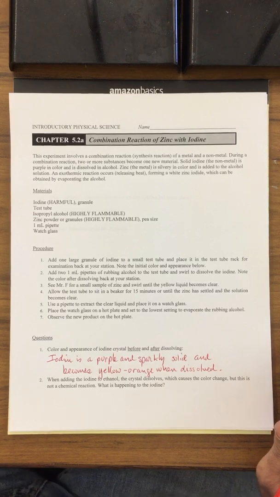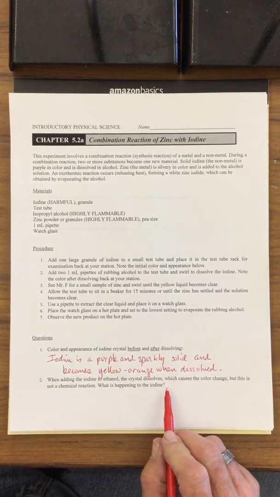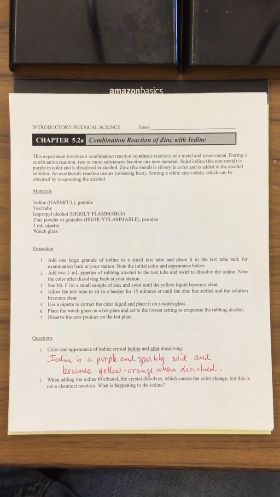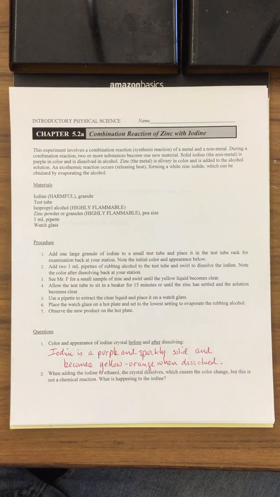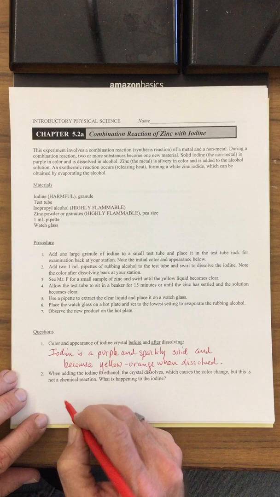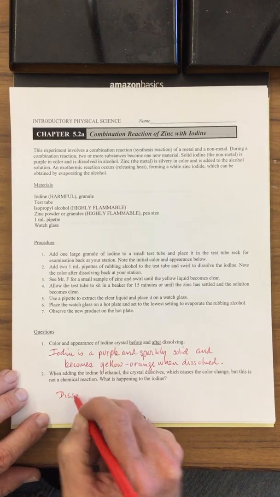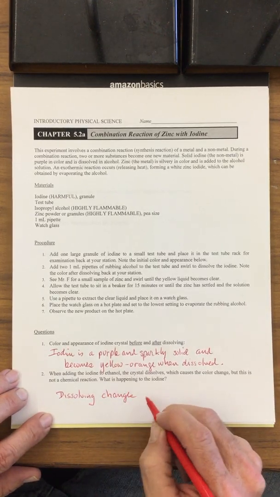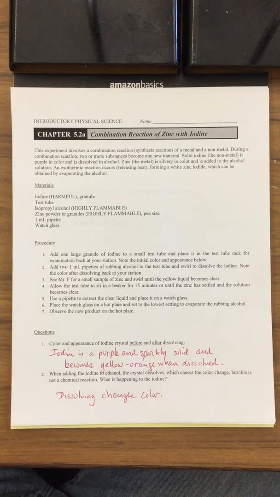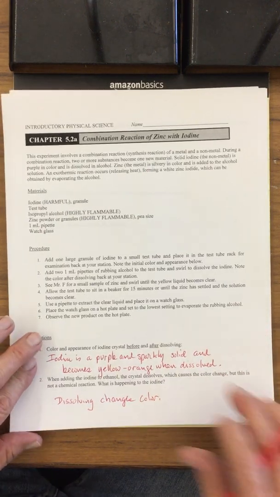material when dissolved. So when adding the iodine to the ethanol, the crystal dissolves, which causes the color change. This is not a chemical reaction. What is happening to the iodine? Some things, when they dissolve, they just have a different color. There's a material in chemistry that starts off as a green crystal, and when you put it into water, it turns blue. So some things just look a different color when they're dissolved. Dissolving changes the color. That's the simple explanation for that.